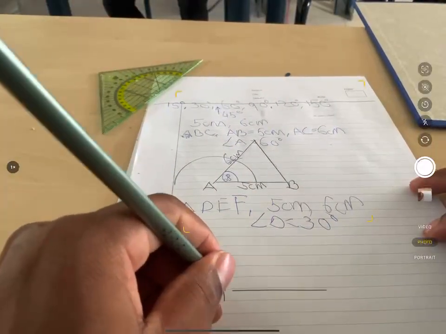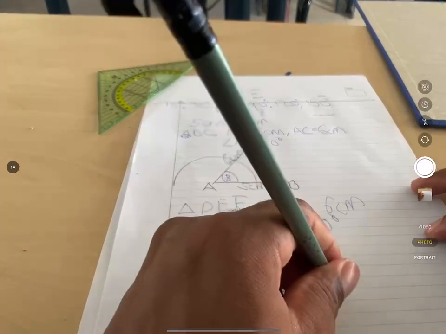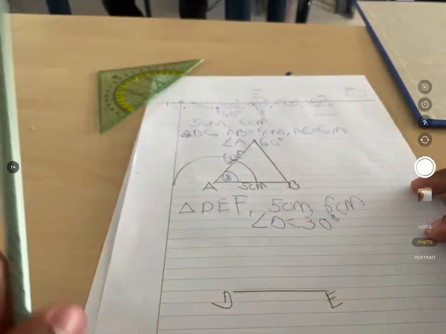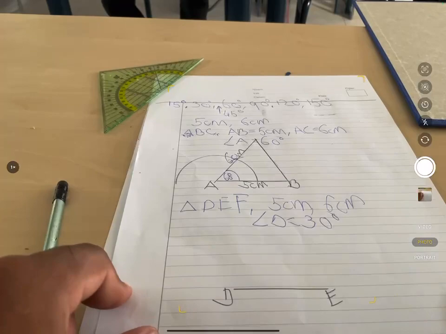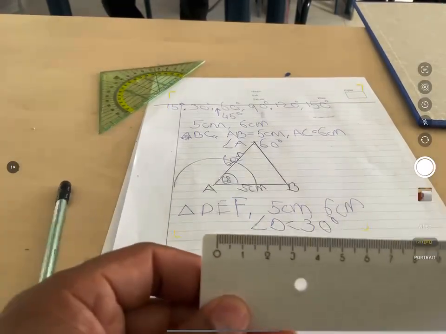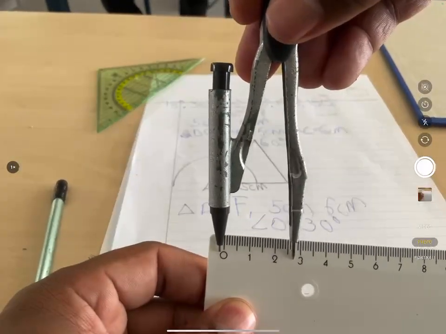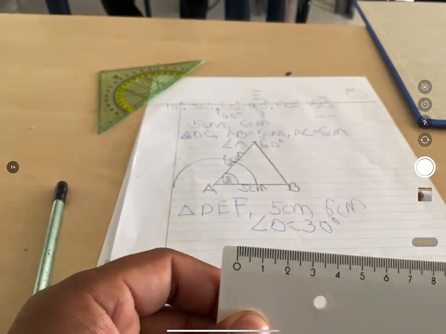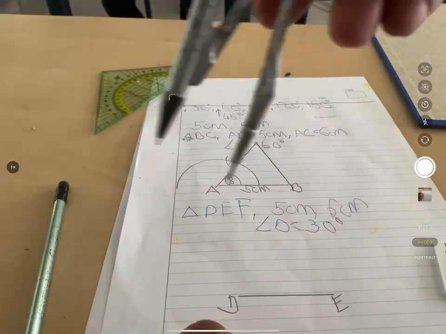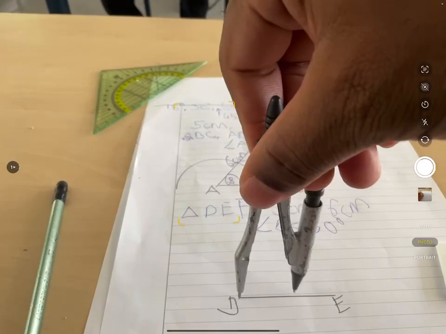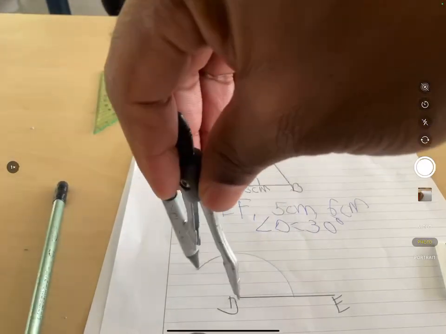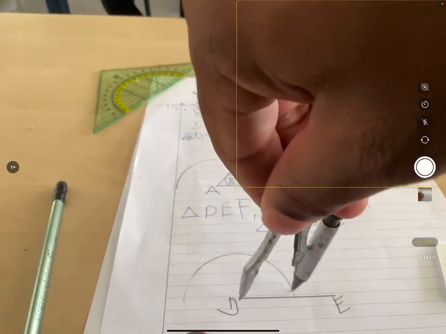DE. Three, give or take. Create your semicircle.